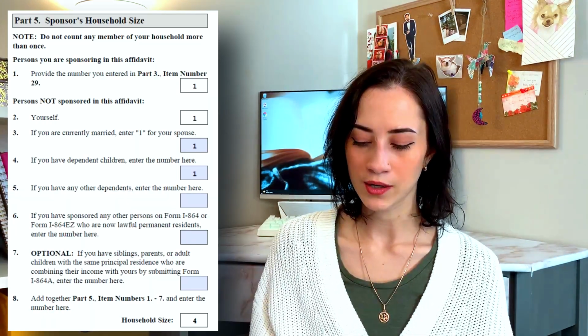Because the original petitioner will have to fill out a separate affidavit of support for their spouse and their child, you as a joint sponsor will also have to fill out a separate affidavit for their spouse and their child. In this case, again, there will be 4 different affidavits of support, 2 from the petitioner and 2 from you as a joint sponsor. I'm not going to go over the petitioner's affidavits because they are already included in my second example.